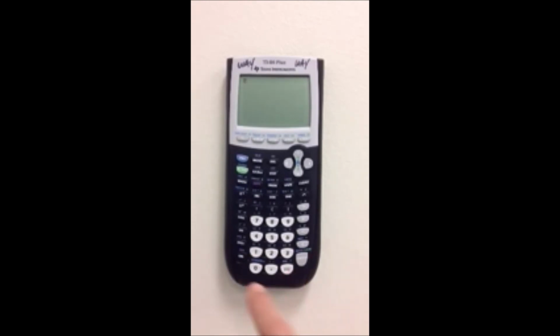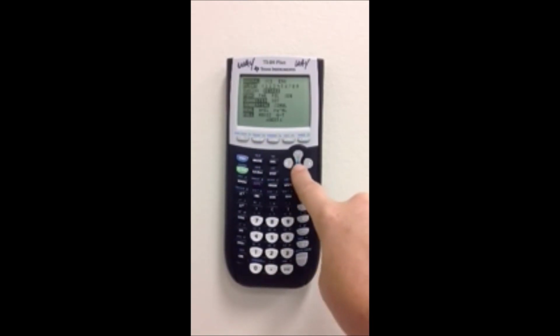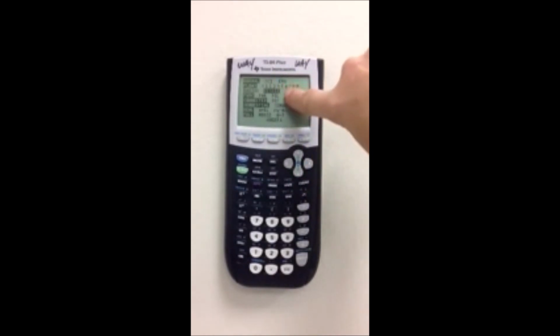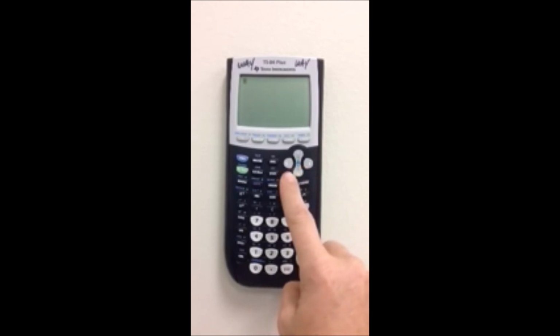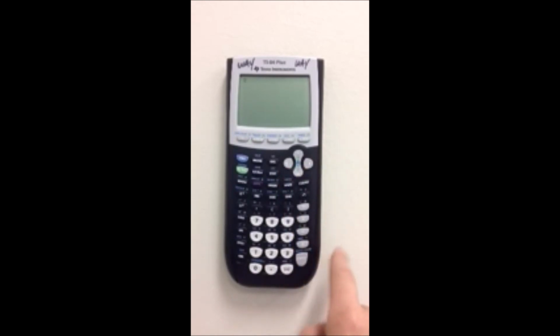To get these in degree mode, first you turn it on, and you'll see this flashing. Then you touch the word mode, and you'll see the word normal flashing. You go down, down, over until you see the word degree flashing, and then you hit enter. Then you hit clear.